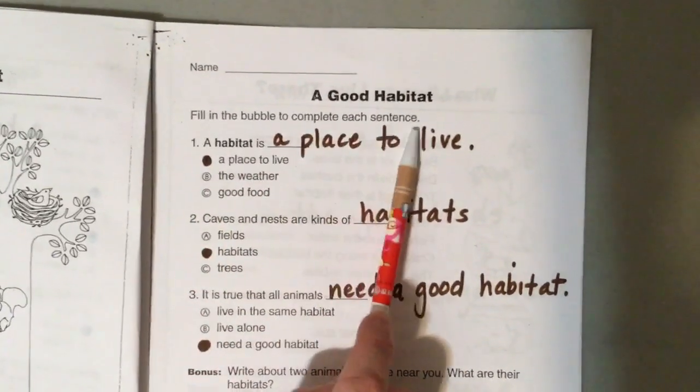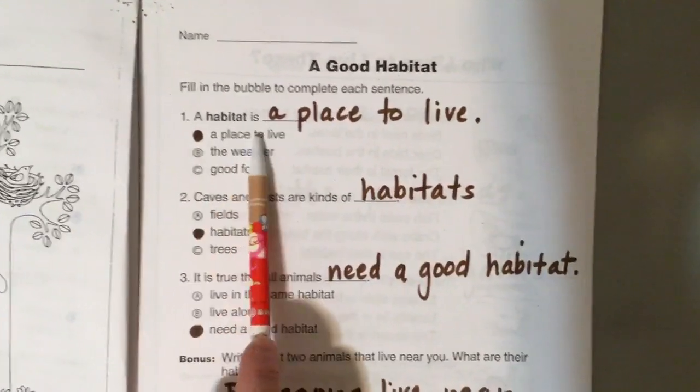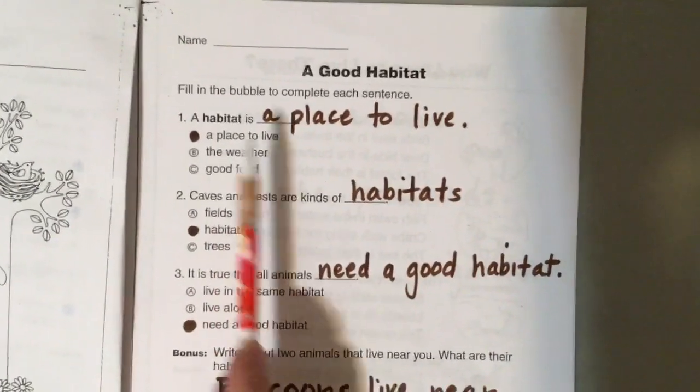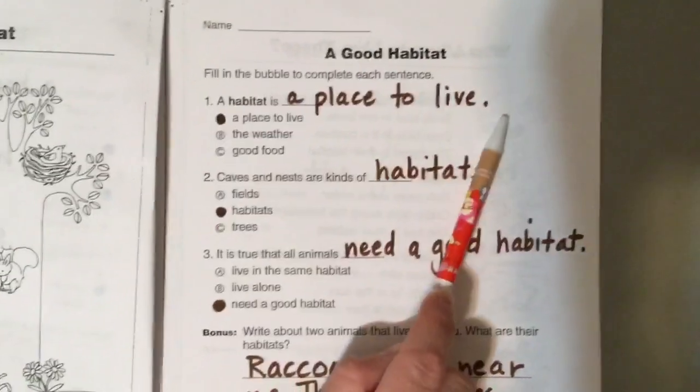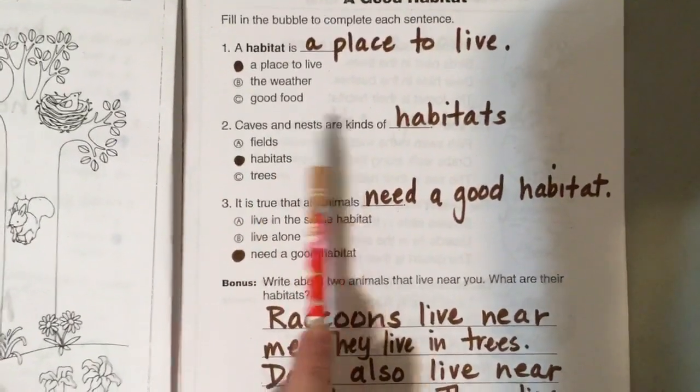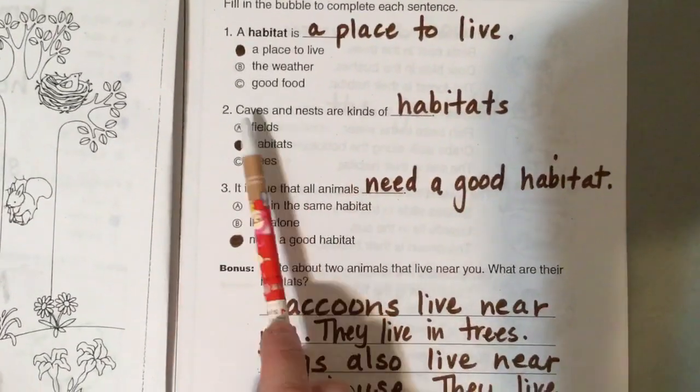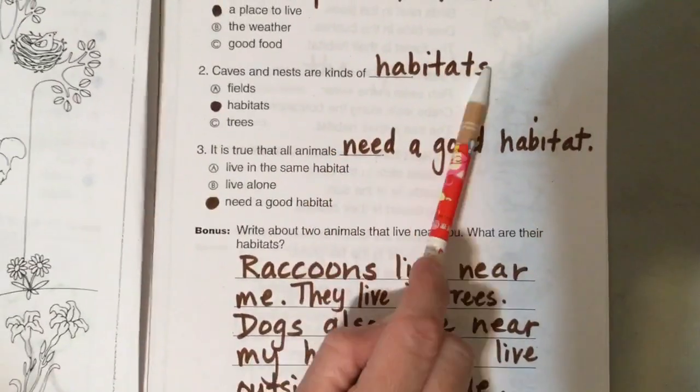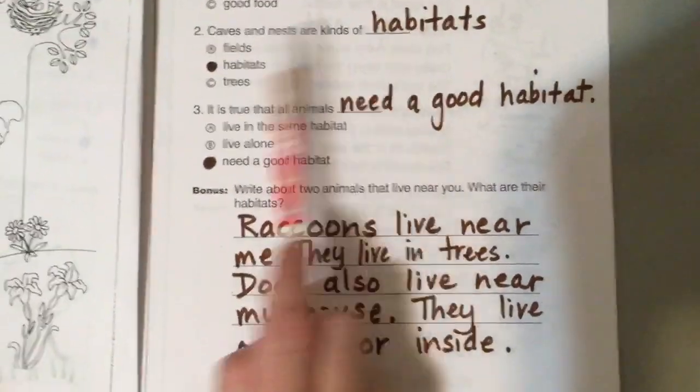Fill in the bubble to complete each sentence. A habitat is a place to live, the weather, or good food. A habitat is a place to live. Write it and fill in the bubble. Caves and nests are fields, habitats, or trees. Caves and nests are kinds of habitats. Write it and fill in the bubble.